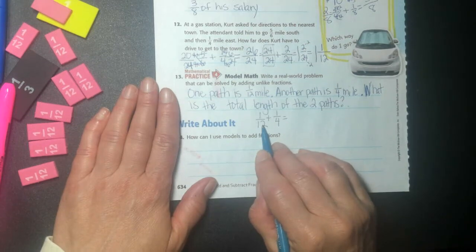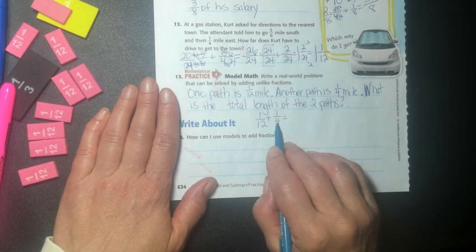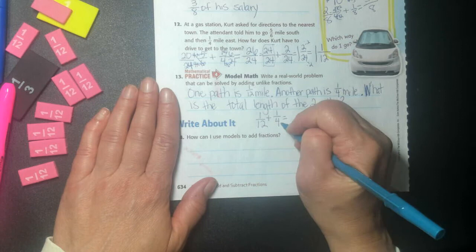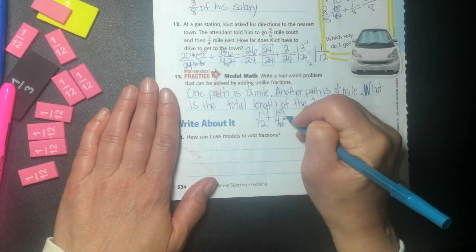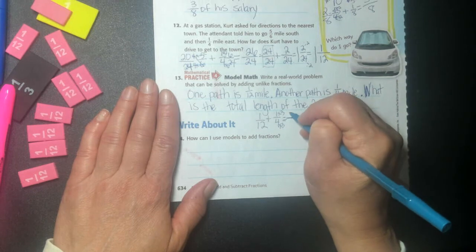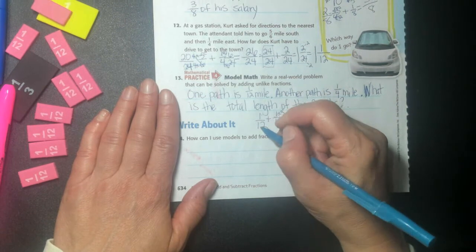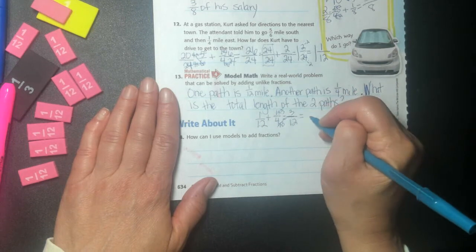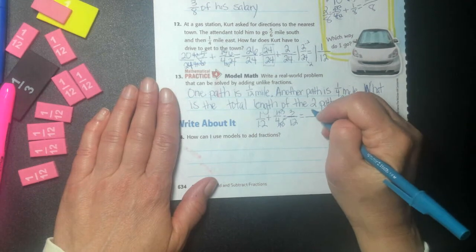I'm going to say 12, because this one I'm going to have to change it up and change it back. Sorry, so 4, I can turn 4 into 12. I'll multiply it by 3. Whatever I do to the bottom, I have to do to the top. 1 times 3 is 3. 4 times 3 is 12. Now I'm going to add this 1/12 to this 3/12. 3 plus 1 is 4.